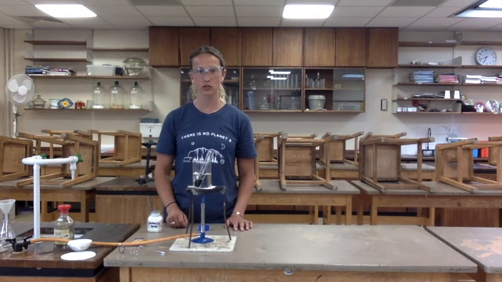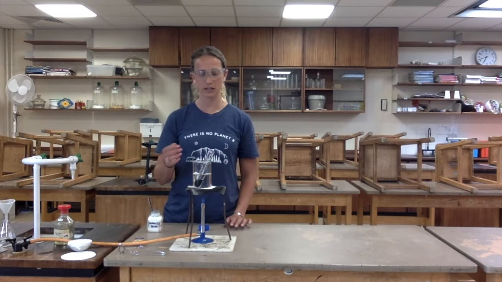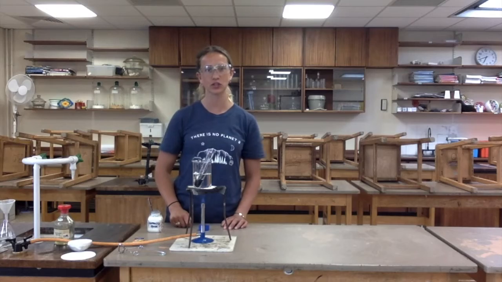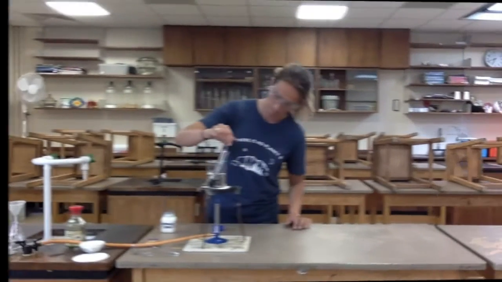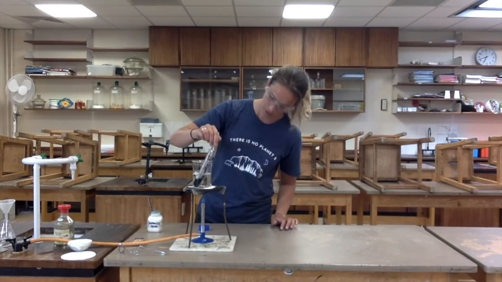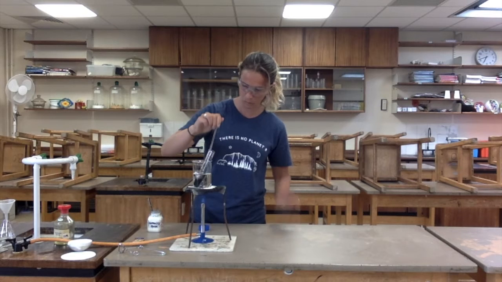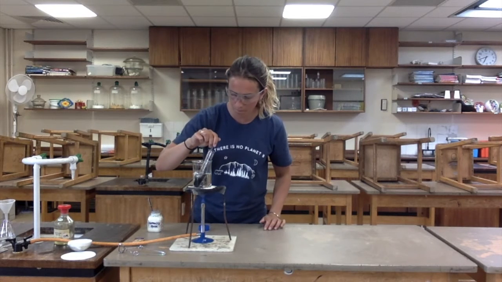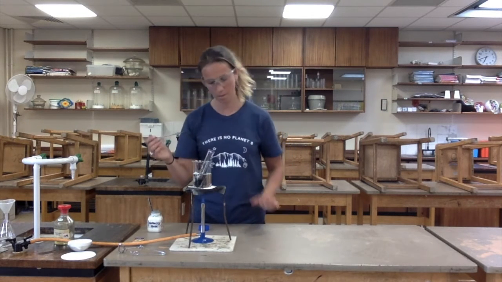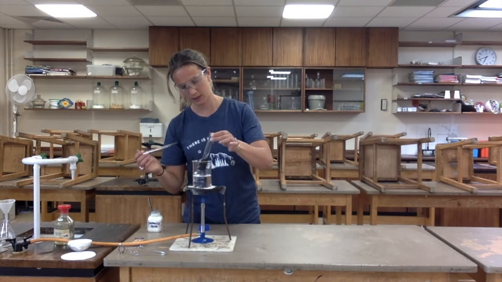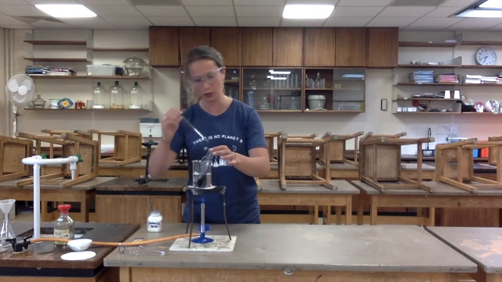I'll then add another scoop, and I'll keep adding spatulas until there's always a small amount of residue at the bottom of my test tube. So I'm going to gently stir this. And as it dissolves, my solution will start to go blue.